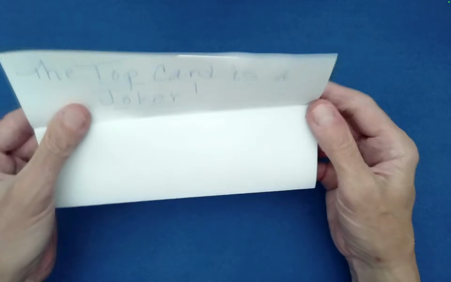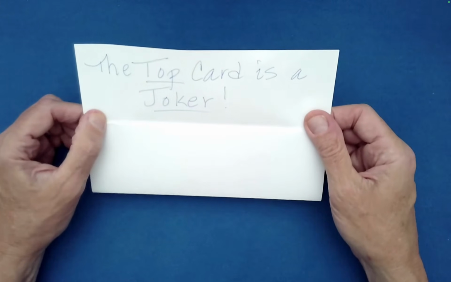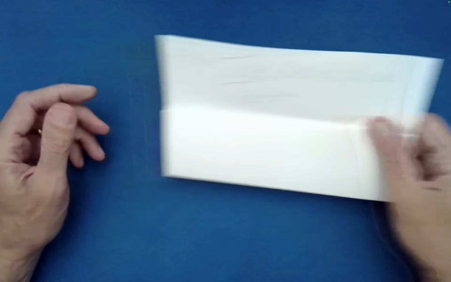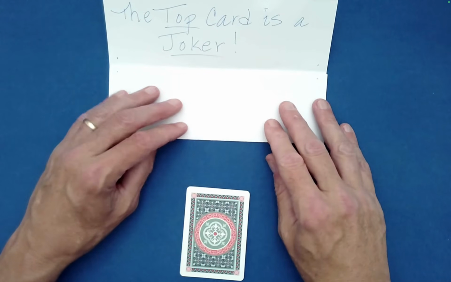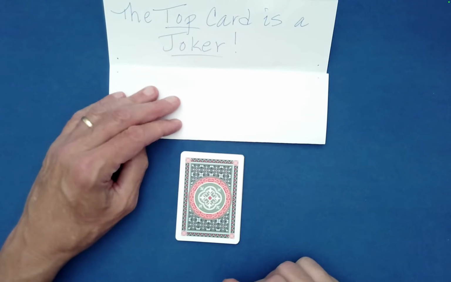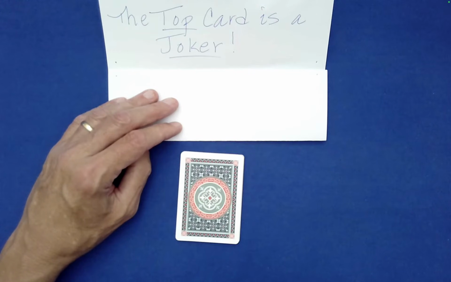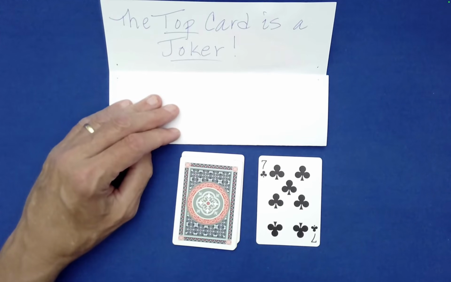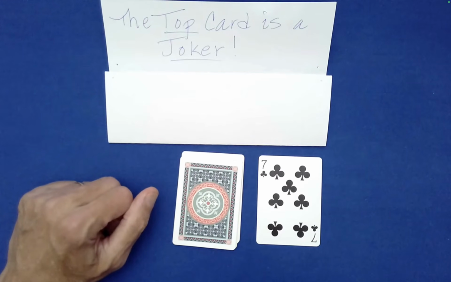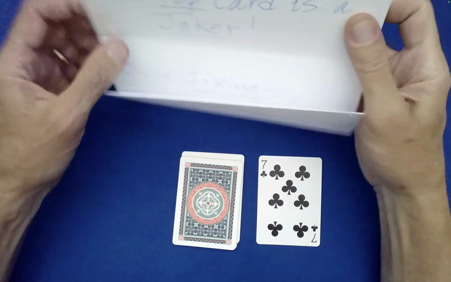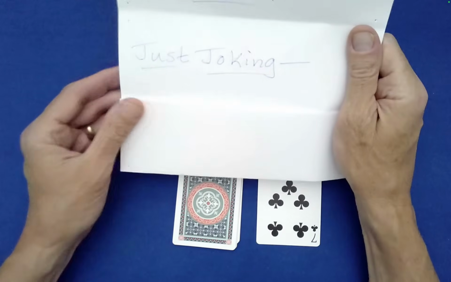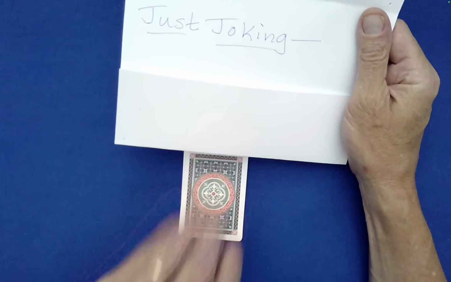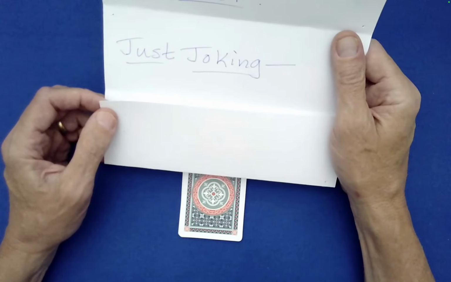So what did I think would be the outcome of these random choices made by you? The top card is a joker. The top card is a joker. What are the chances of that, seeing that I didn't see any jokers there? Top card is a... Oh, no. The top card is not a joker. Okay. So oh, wait. There's something more here. Just joking. Oh, okay. So the top card will not necessarily be the Joker because we're joking.